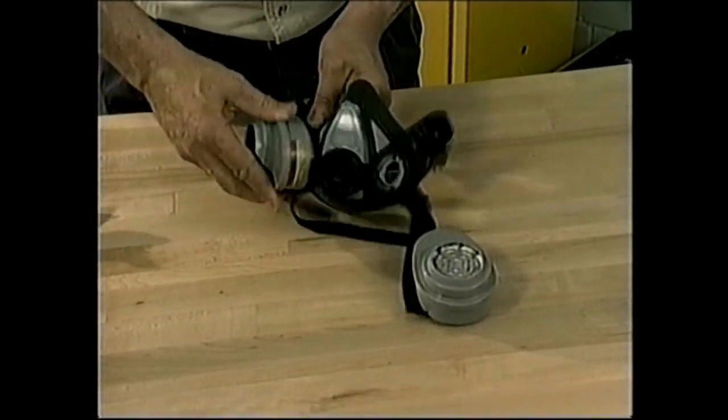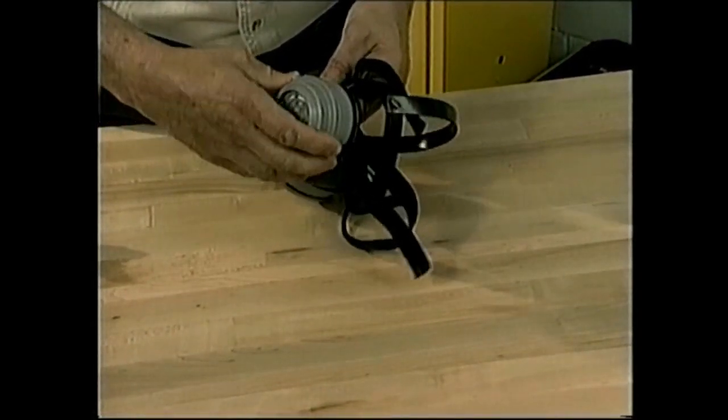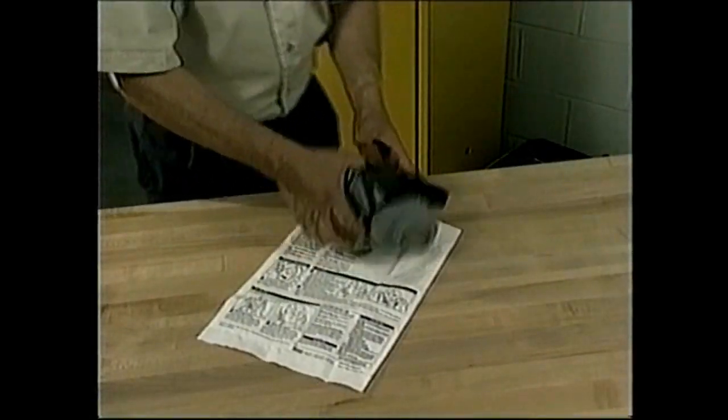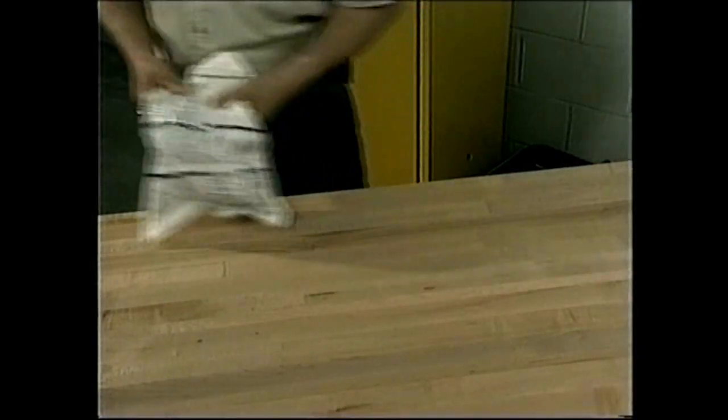How often you need to replace filters and cartridges also depends on how the respirator is used. You'll be given a schedule for cleaning or changing these components. This schedule is part of the written respirator program. Air dry your respirator before storing it in an individual locker or special storage area.